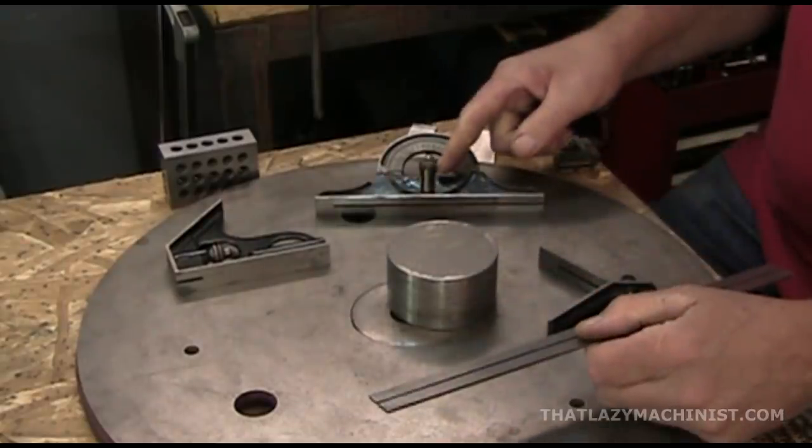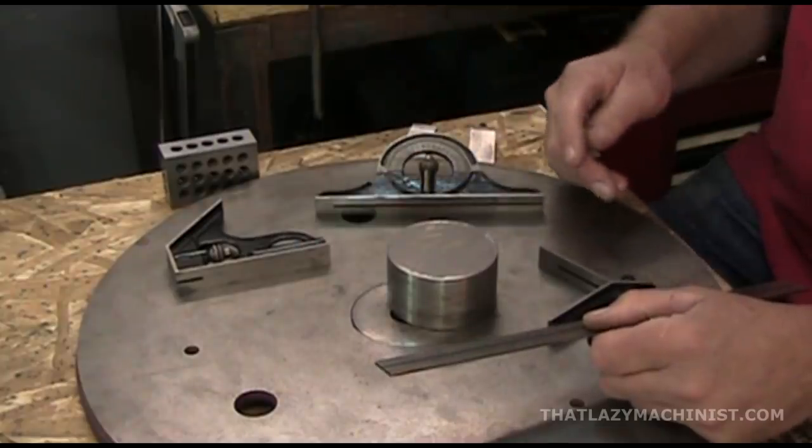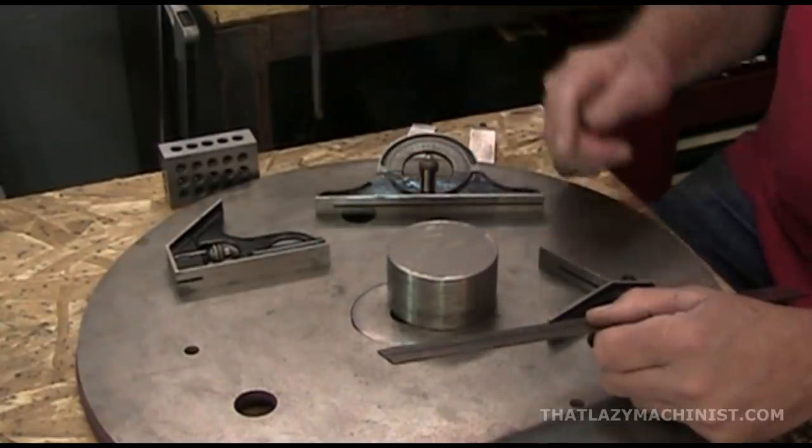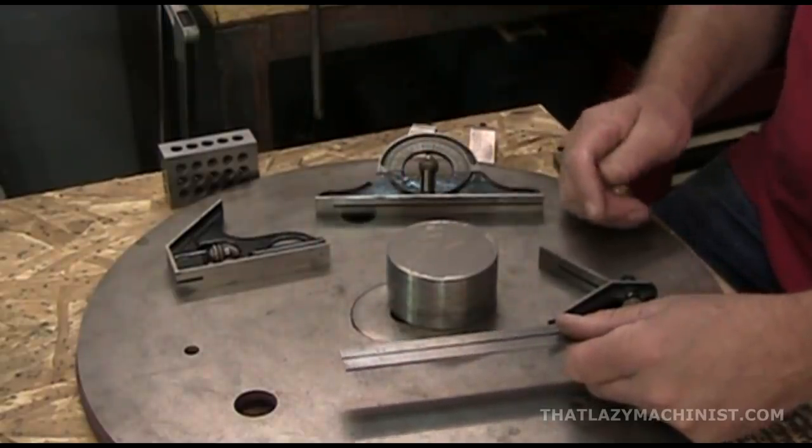Now, the protractor I don't think we need to explain very much about. It's for angular measurements, and we're going to be looking at angular measurements in part 3 of this series on metrology.